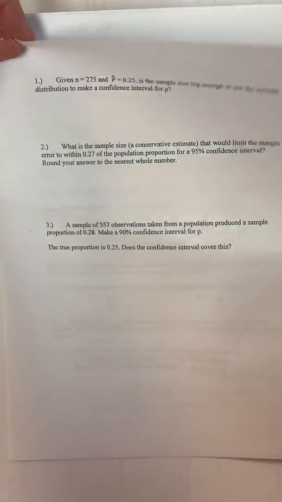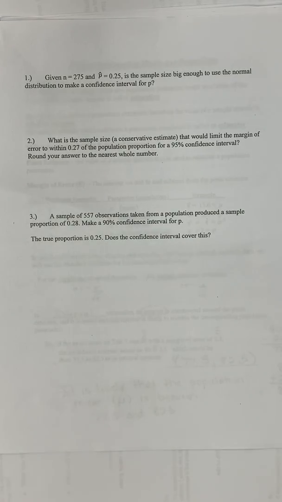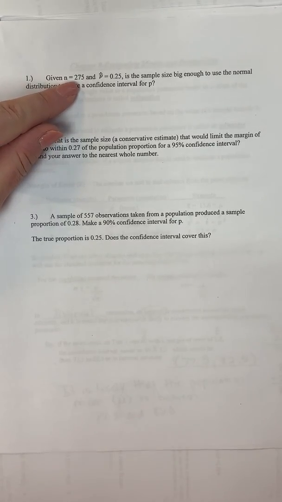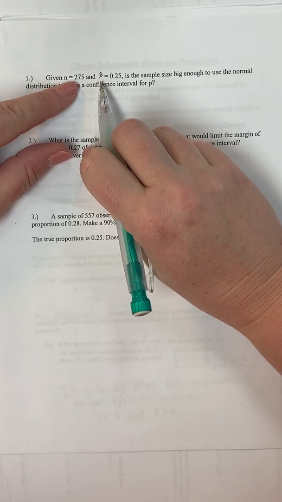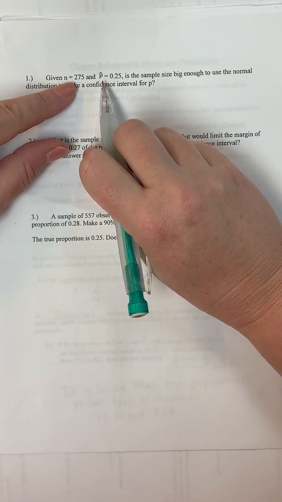All right, let's do 3 more examples, and then we are done with chapter 8. So first thing we want to do is, do we get to practice that at all? I don't think we do, but you do get to practice it on Wiley. Oh yeah, we do get to practice it right here, a conservative estimate. Okay, number 1, these are additional examples. So we have an n, and I notice I'm dealing with proportions because I have a p hat.